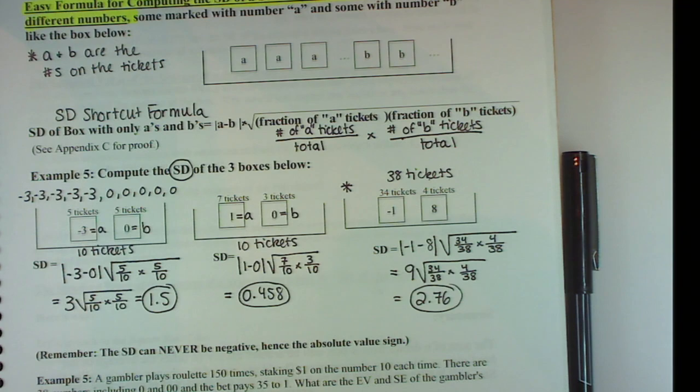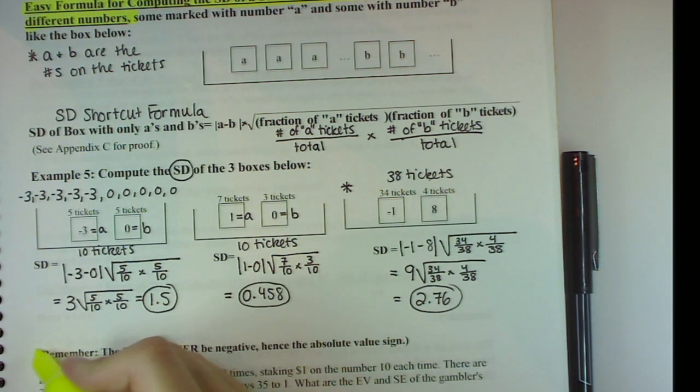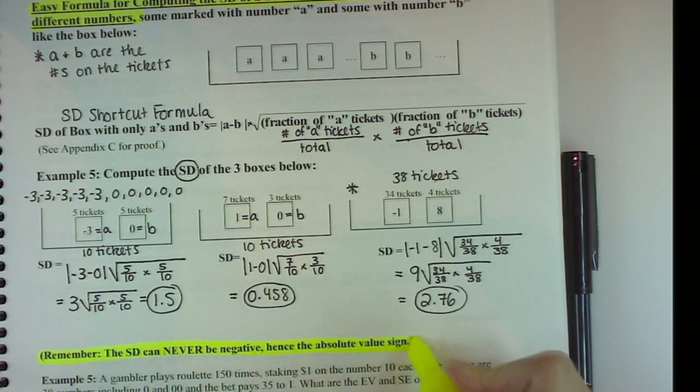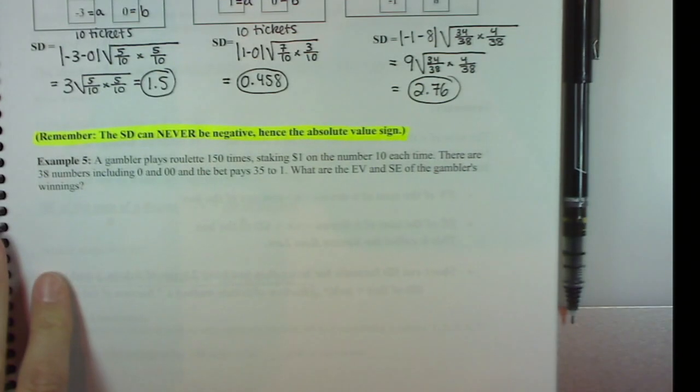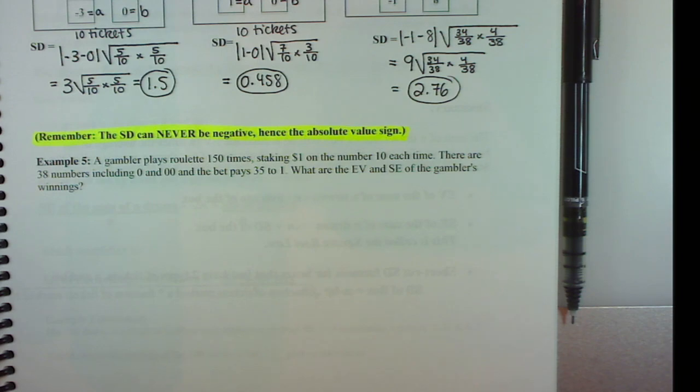Wonderful. And remember that the SD can never be negative. So if you're wondering why there's that absolute value sign, it's just to keep that true. The SD can never be negative. So if you get a negative number, question what you're doing. Double check your math for sure.